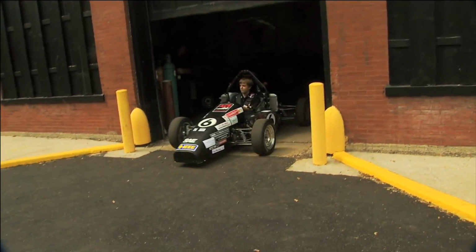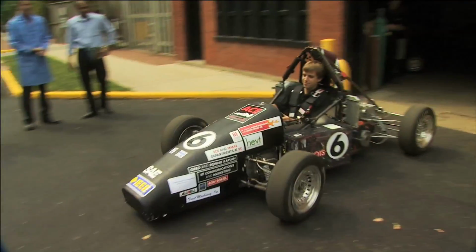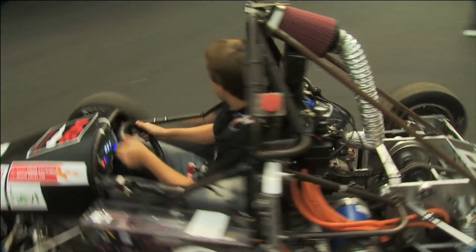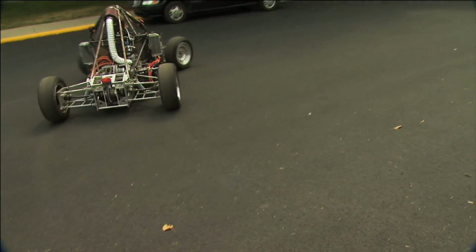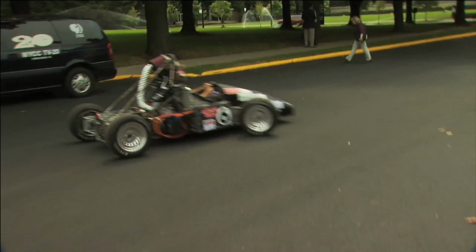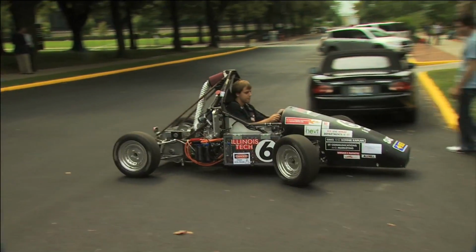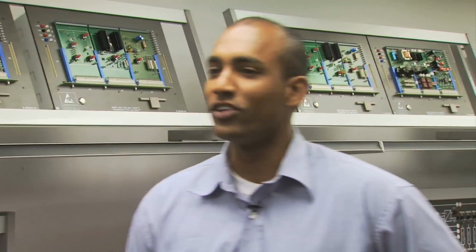There's a Formula Hybrid car? Oh, look at this. Is that a hybrid? Yes, it is. I can't hear a thing. Look at that. Nice turn. It's a race car that runs on electric and on a conventional engine. That's amazing. What do engineers do? We predominantly solve problems, but we also take that extra step to make life better for the average person.